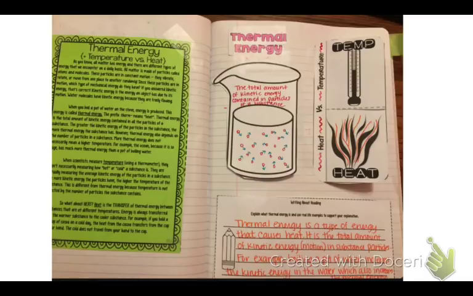Here is another look at what your interactive notebook should look like on pages 52 and 53.